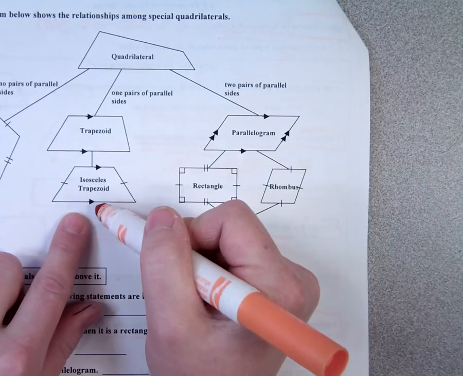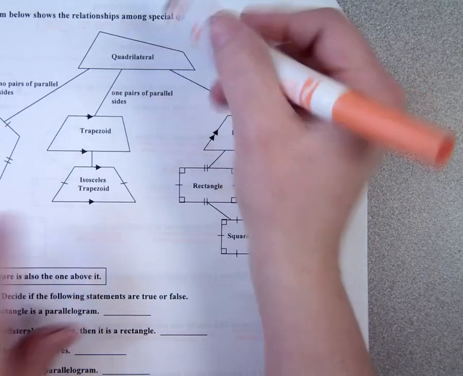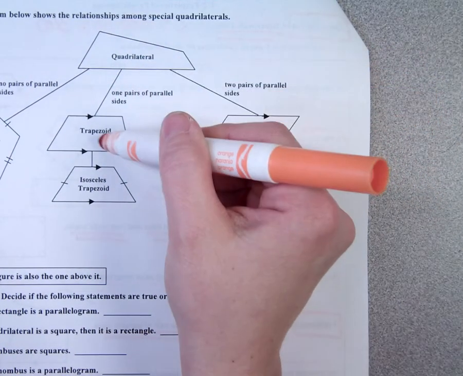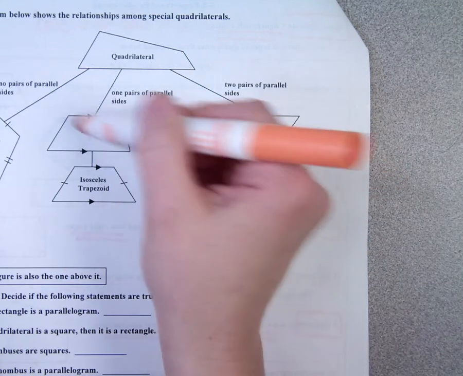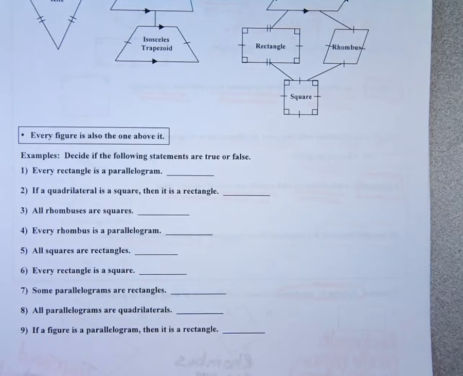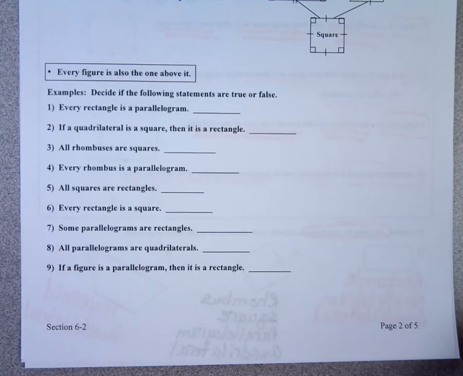All isosceles trapezoids are trapezoids. All isosceles trapezoids are quadrilaterals. And then the way it goes down is some quadrilaterals are trapezoids. Some trapezoids are isosceles trapezoids. Okay, so we're going to try to decide if these are true or false, and we're going to look at the figure above to see.